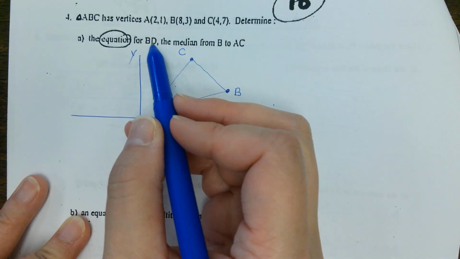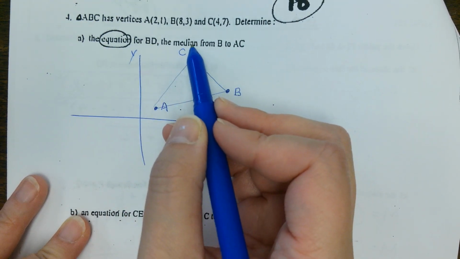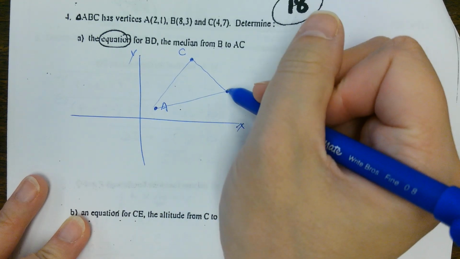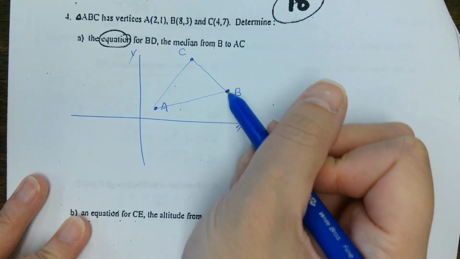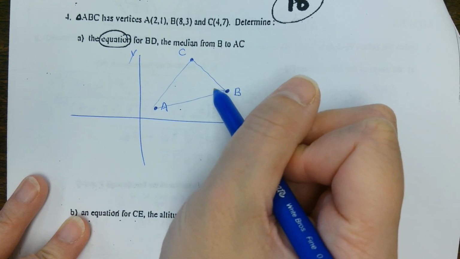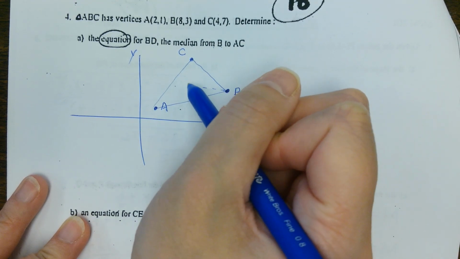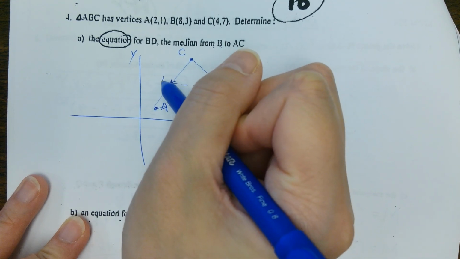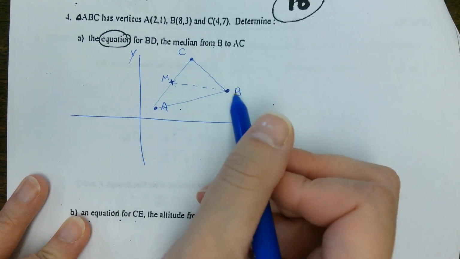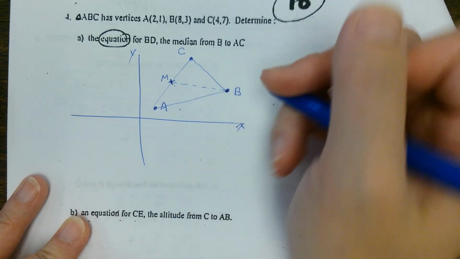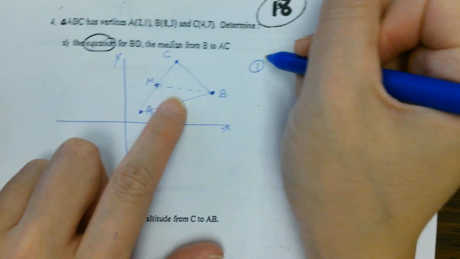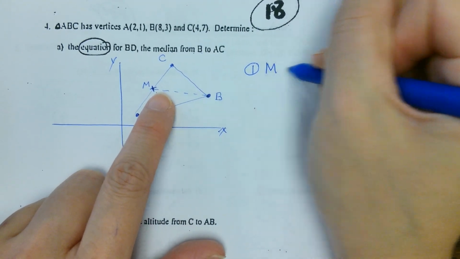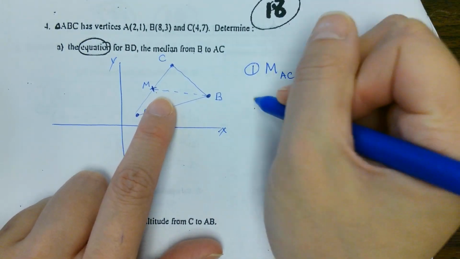And then the equation for BD, the median from B. So the median from B, where does it go to? Good, it goes through to the midpoint of AC. So you're trying to look for this equation. The steps: first, find the midpoint of AC.